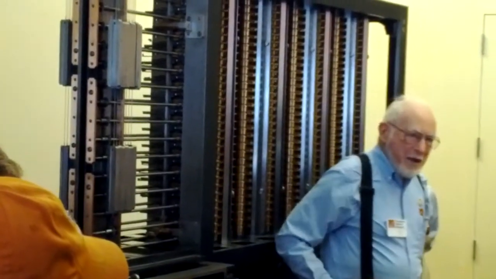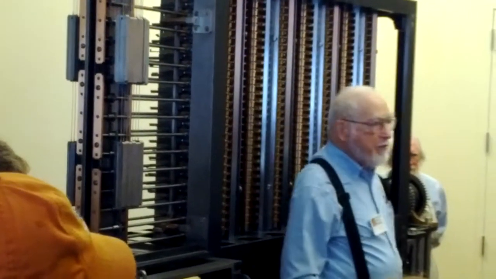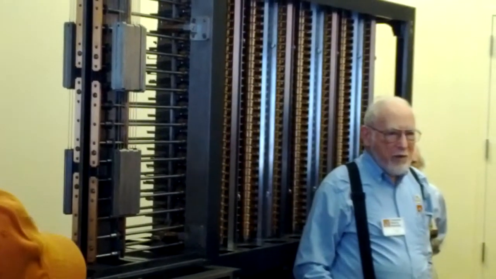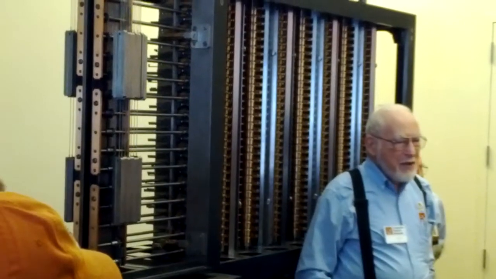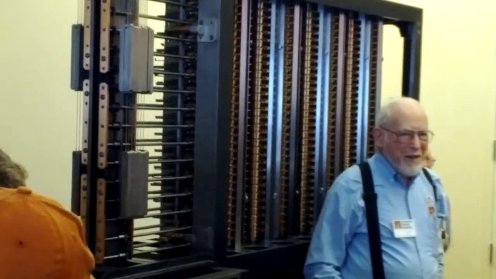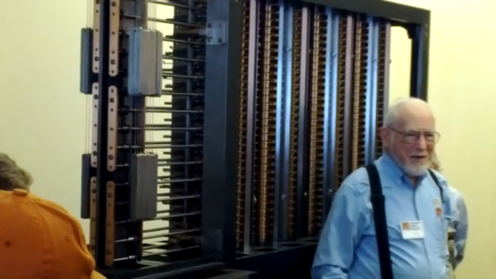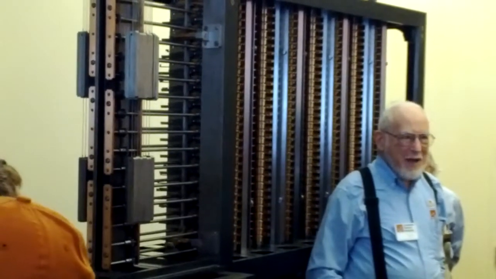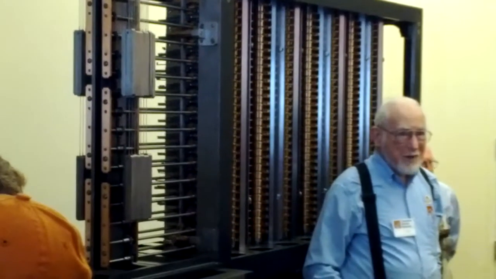The London Science Museum hired a new curator of computing, a man named Doran Swade. And Doran is convinced that if Babbage had gotten a grant from the British government, he could have built that machine and it would have worked.